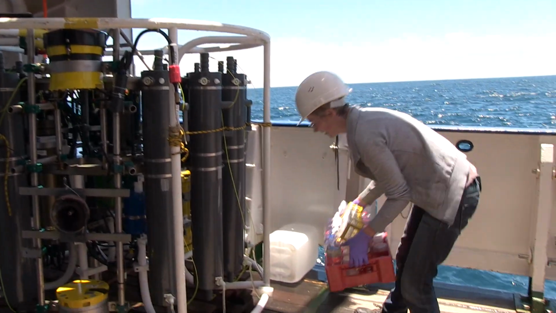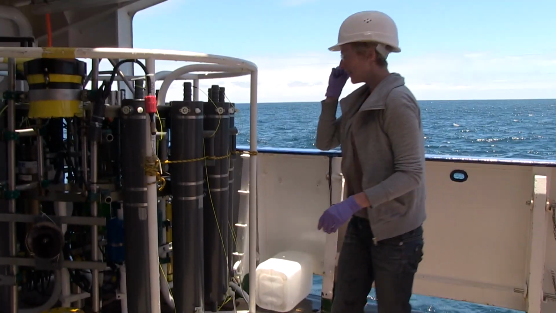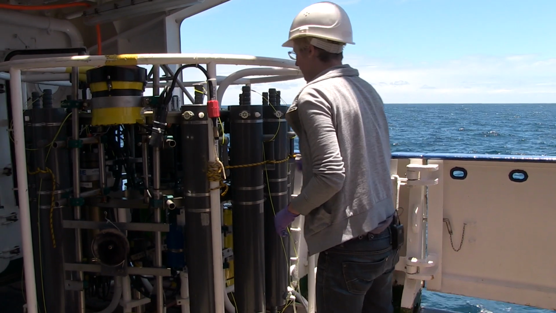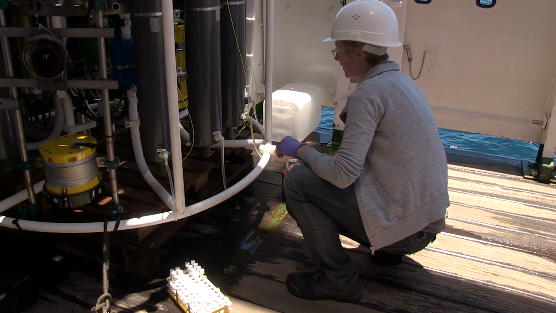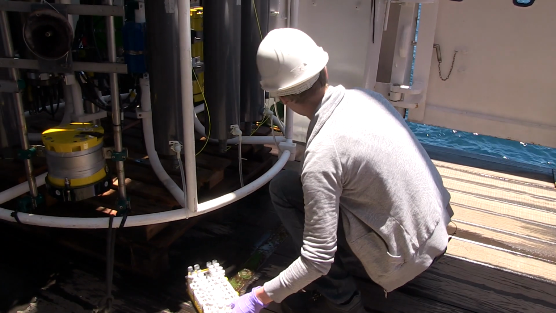Now the CTD rosette is back on deck, the water samplers have closed, and now I have to double check that this is the correct sampler. Number 12.